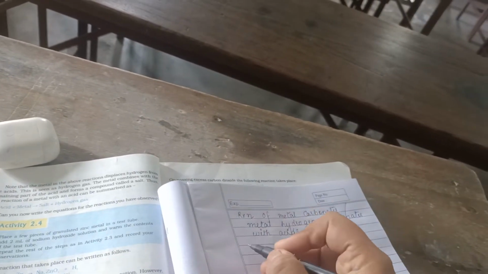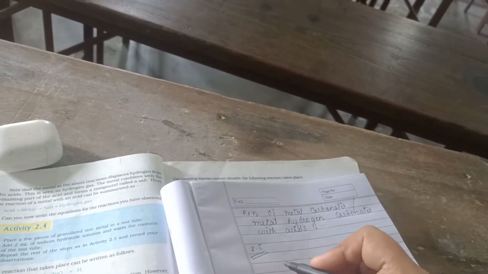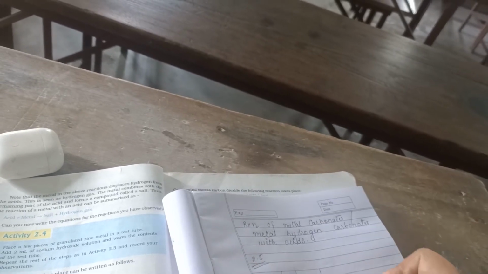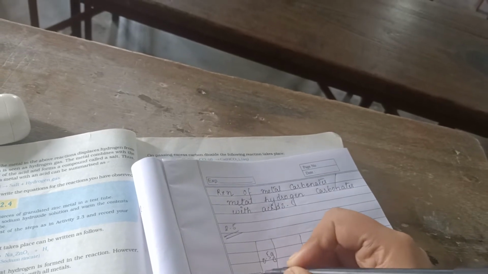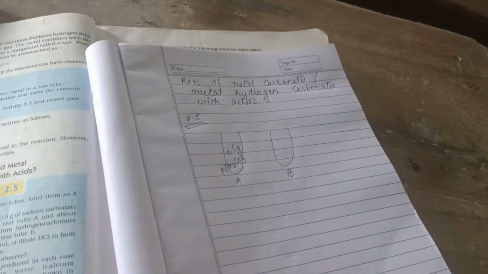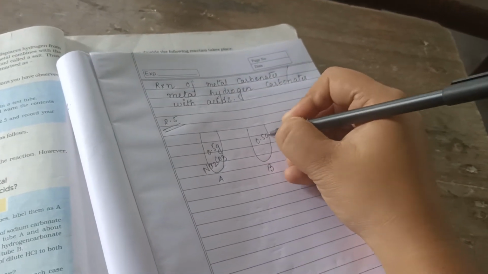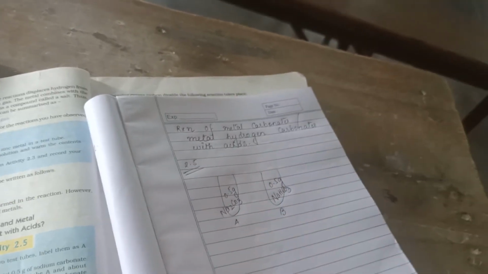one activity is demonstrated in your book, that is activity 2.5. It is stated here that you have to take two test tubes, labeling them as A and B. In test tube A, you have to take 0.5 gram of sodium carbonate, and in test tube B, you have to take another 0.5 gram of sodium hydrogen carbonate.